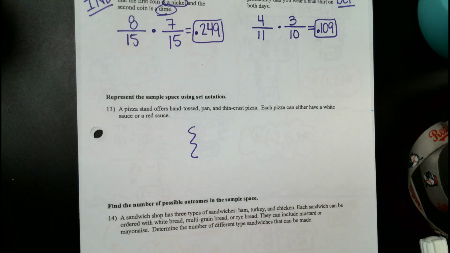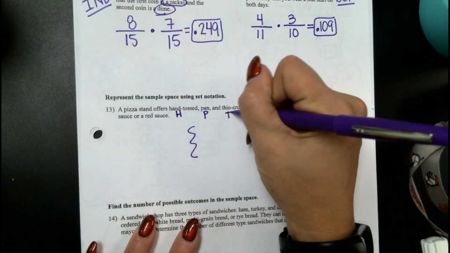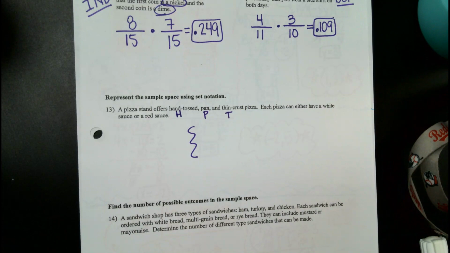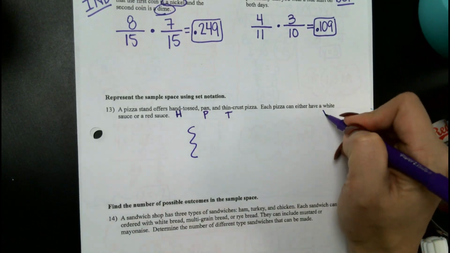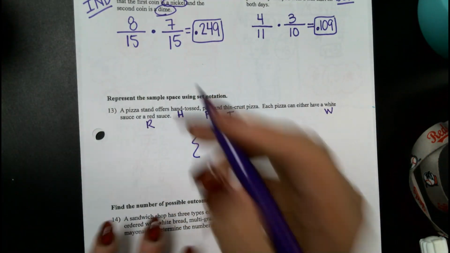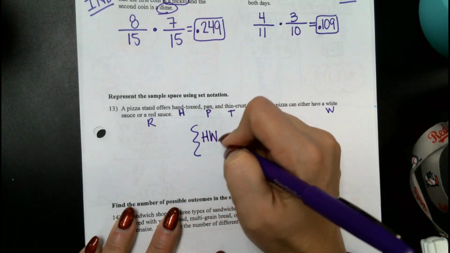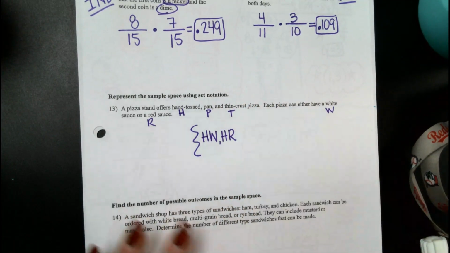Okay, so a pizza stand offers hand-tossed, pan, and thin crust. Look, I'm going to use H, P, and T: hand-tossed, pan, and thin crust. And then each pizza can either have a white sauce, so W, or a red sauce, R. So hand-tossed could be white sauce or red sauce, right?